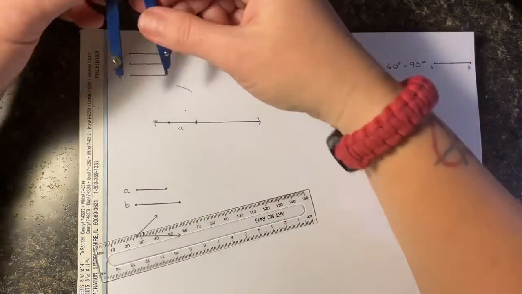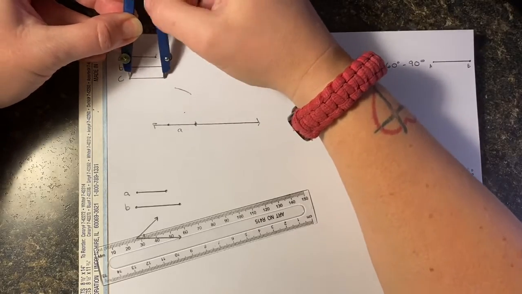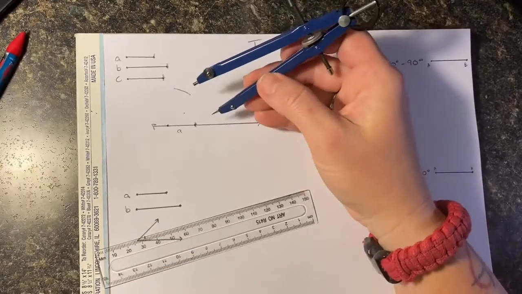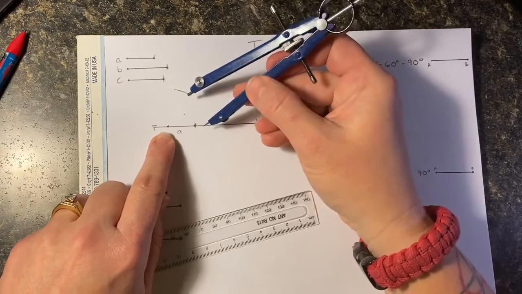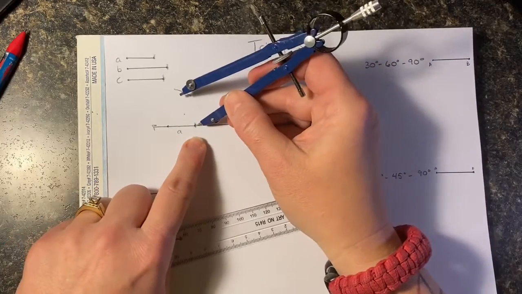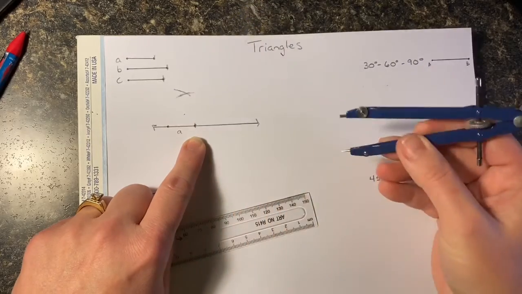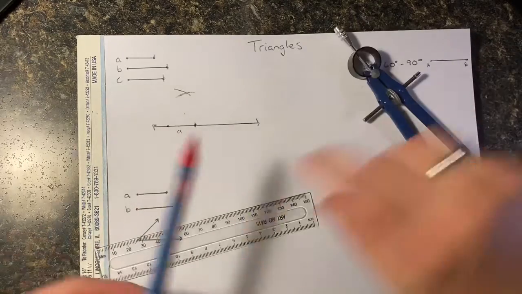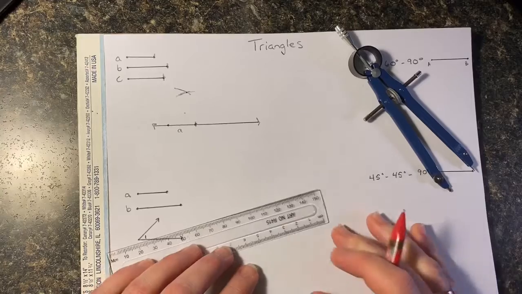Then I'm going to take my compass and measure C. And then I'm going to put my pin on the other endpoint. If I drew B from the left endpoint, I'm going to draw C from the right endpoint. So I put my pin in there and draw an arc that, hopefully, intersects B. Now I have this vertex of our triangle. It's this intersection point up here.